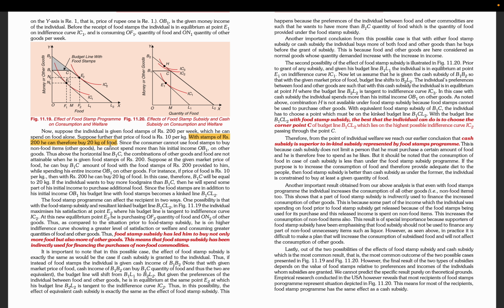Since the consumer cannot use food stamps to buy non-food items, which is other goods, he cannot spend more than his initial income OB1 on other goods. So he can spend only this level OB1 on other goods. He cannot spend beyond it. Thus, above the horizontal line B1C1, the combinations of other goods and food are not attainable when he is given food stamps of 200 rupees.